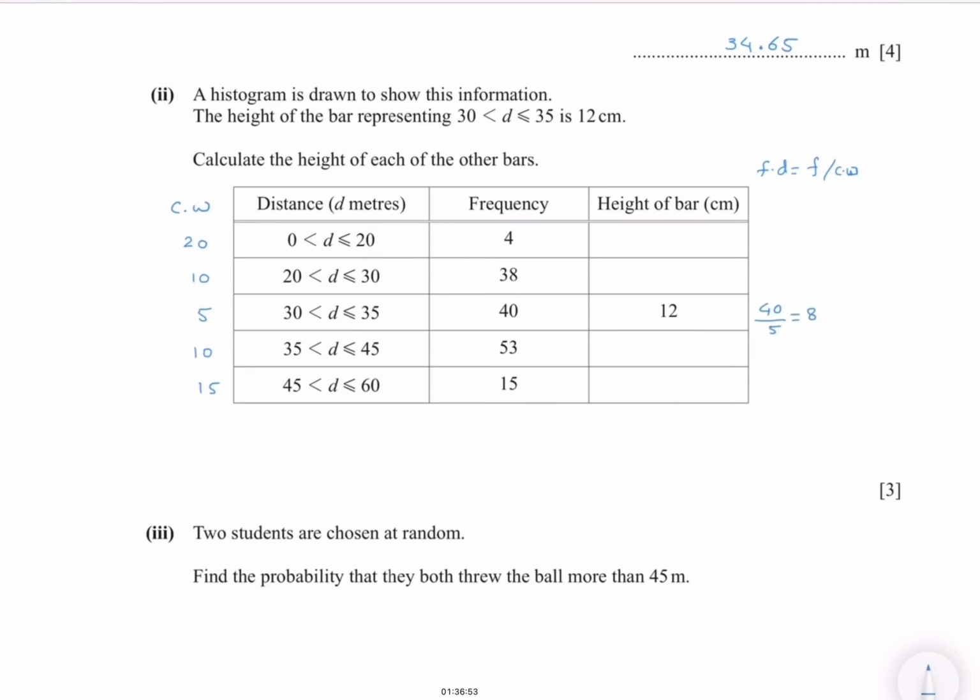So, okay, let's first work out the frequency density of the given class. 30 to 35, frequency is 40, so 40 divided by 5 is 8. Because he has given us the height of the bar, divide height of the bar by its frequency density, so you get 1.5. So we will use this 1.5 for other classes also.